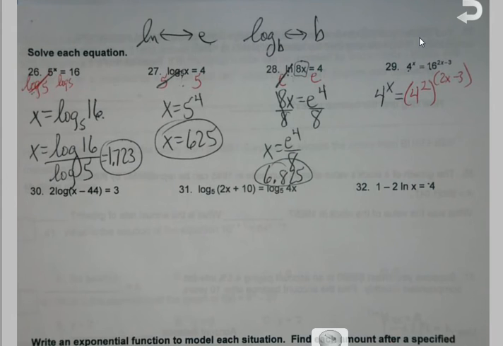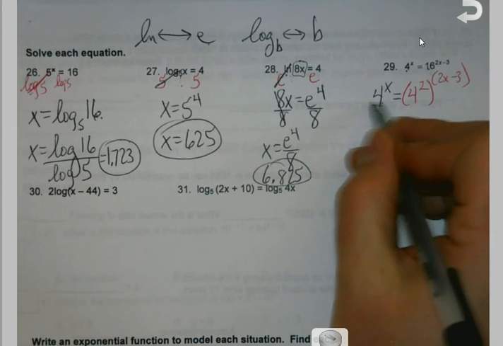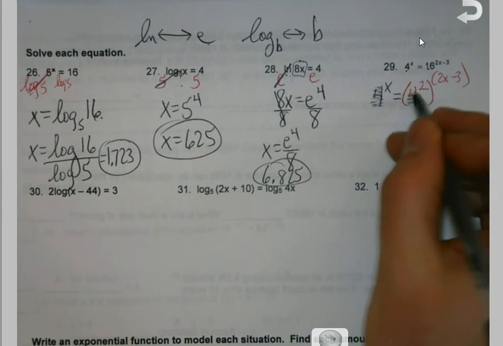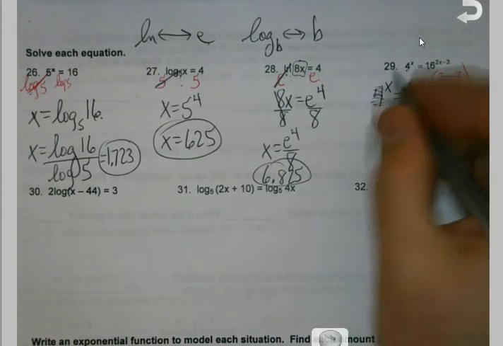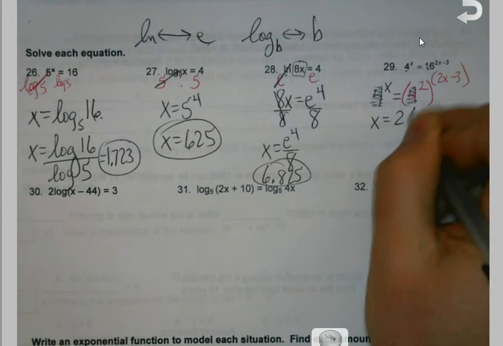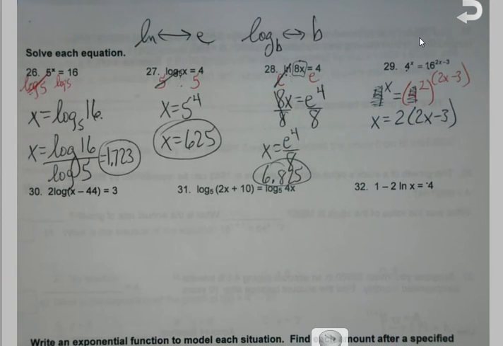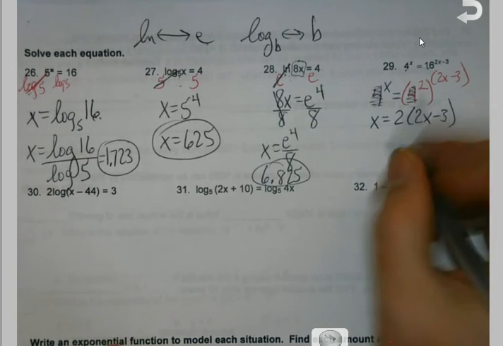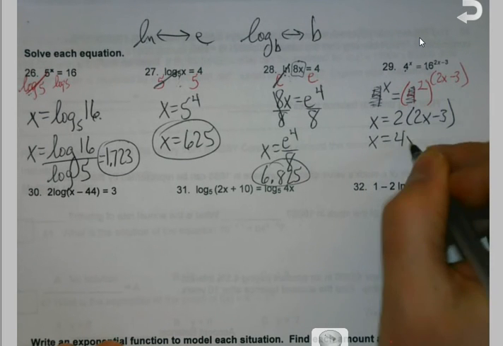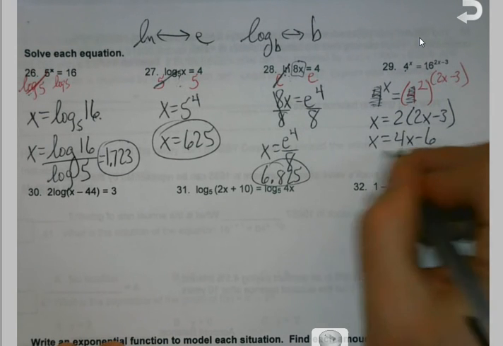Now that those 4s are the same, we talked about this before. Once my bases are alike, I can basically cancel those out, multiply my exponents on each side, and now it becomes an Algebra 1 problem. But I have to have those same bases. I may have to change one, I may have to change them both. And I just work my way through.